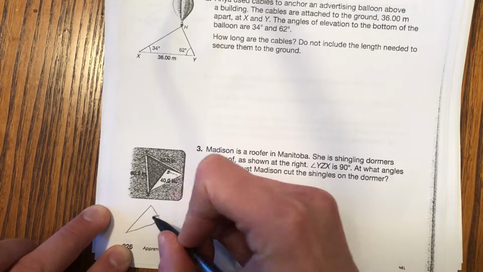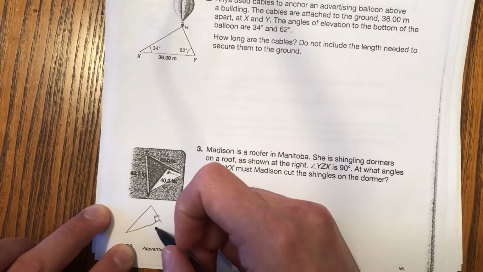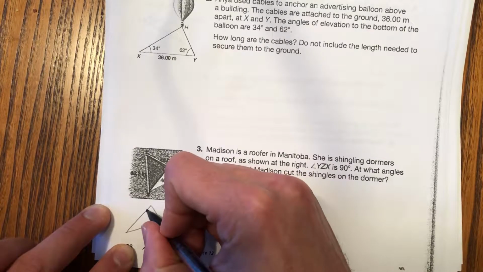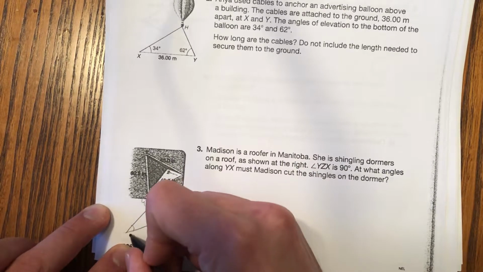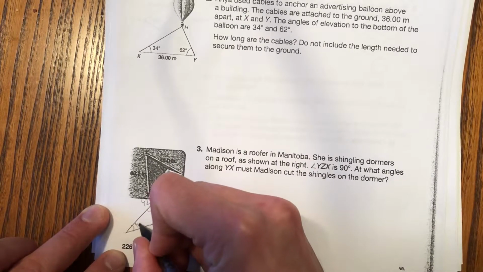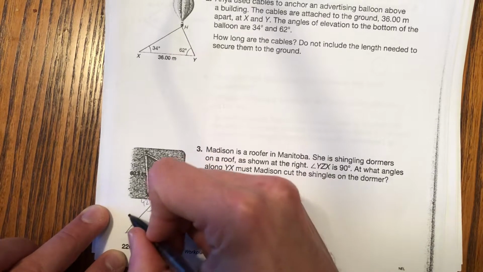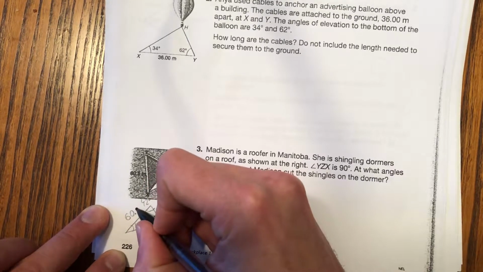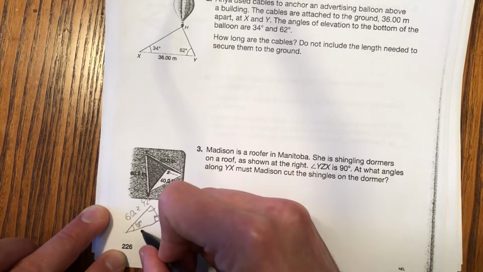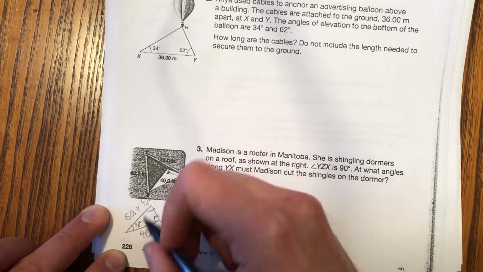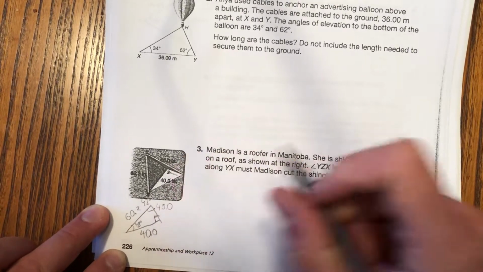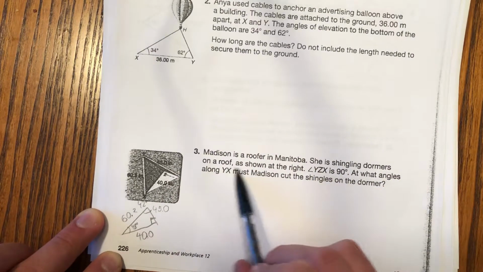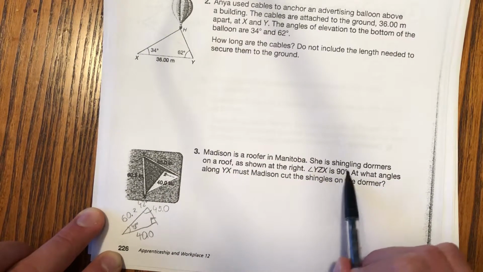So this is a right angle in here. And then it's 42 degrees. This one is 48 degrees. And this is 60.2, 40.0, and 45.0. She's shingling dormers as shown to the right. It's a 90 degree angle.